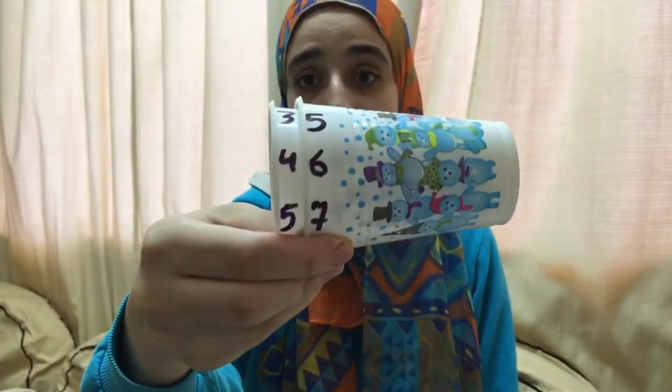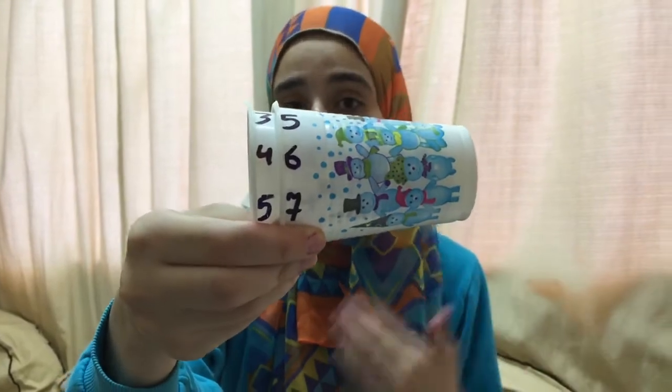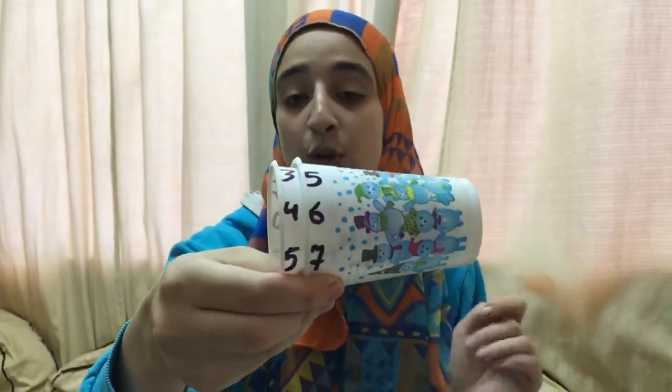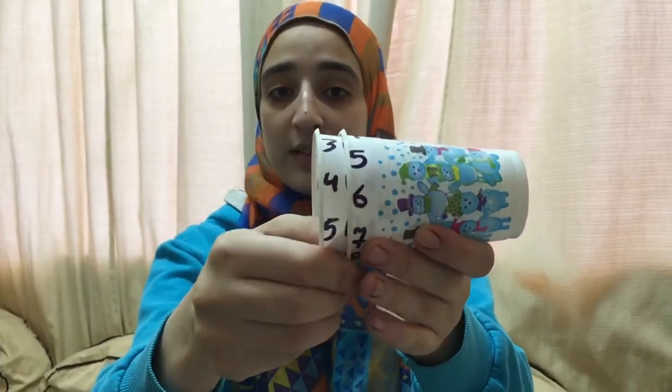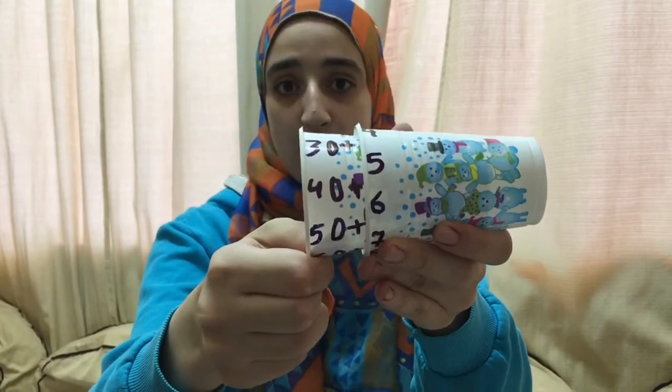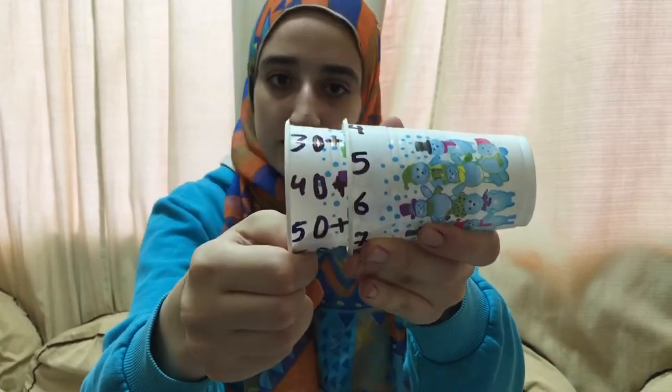So 6. Is it in the ones or is it in the tens place value? The 6 is in the ones place value, while the 4 is in the tens place value. So the 4 is actually 40, while the 6 is just 6. All right, let's have another number.